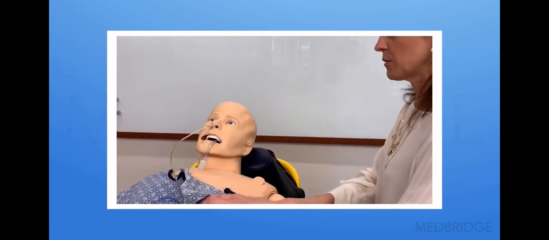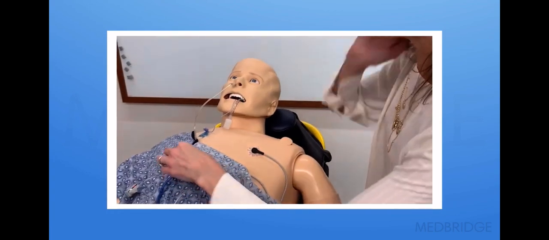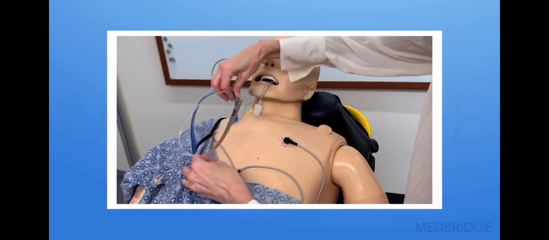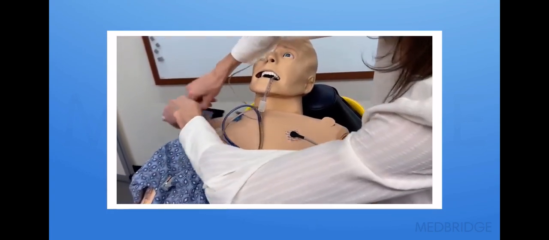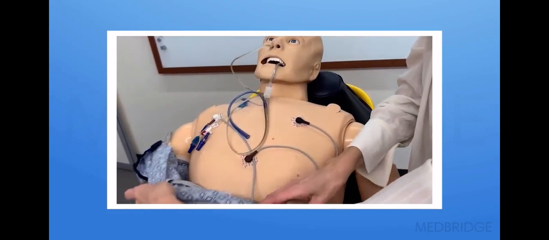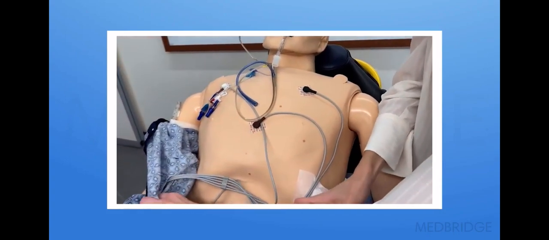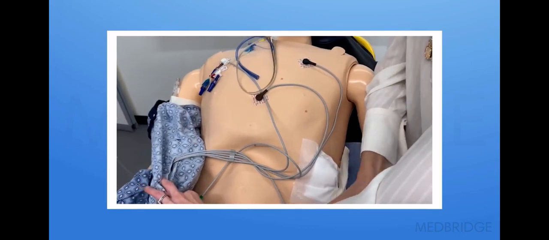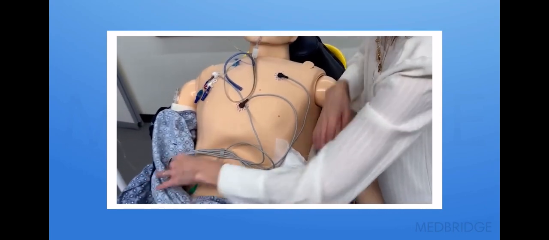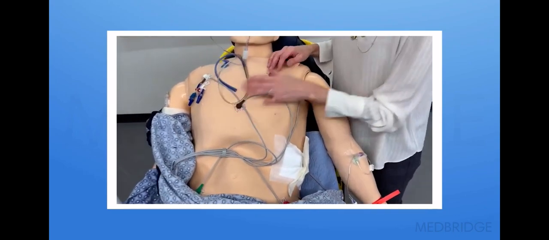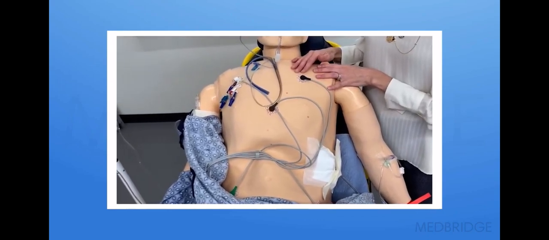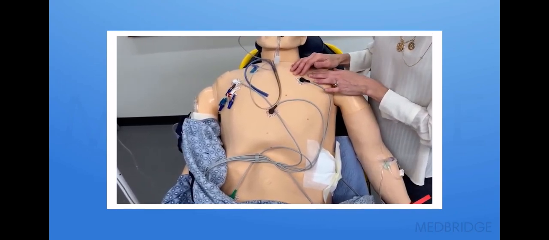If we continue to go around in a clockwise fashion, you always want to make sure you're pulling back covers, pulling back gowns, and checking your patient's skin and what's under the gown as well. So if we're looking under this patient's gown, we see our EKG leads. This patient happens to have a 5-lead EKG that's color-coded.